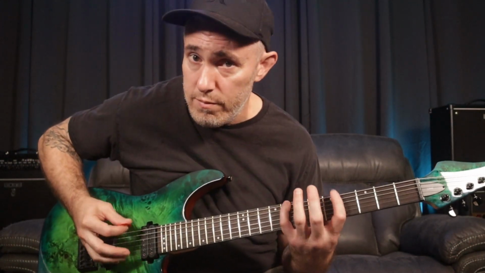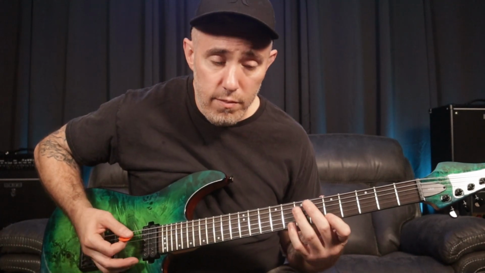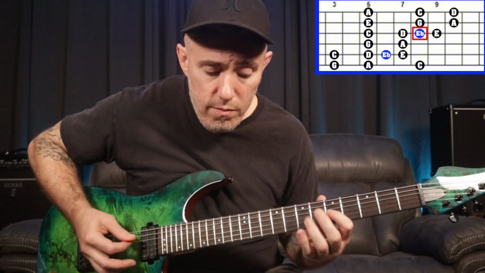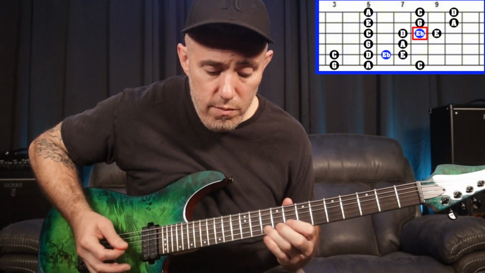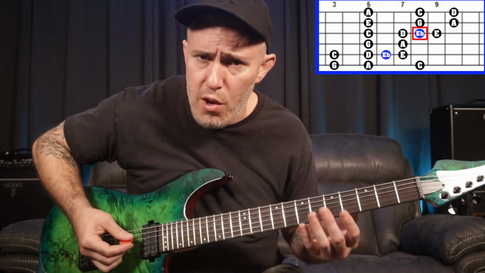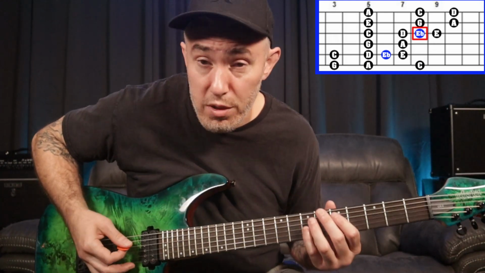So instead of playing it plain, he adds it right here. So he's just doing pentatonic stuff, but adding in that little blues note in a bluesy manner, I guess.